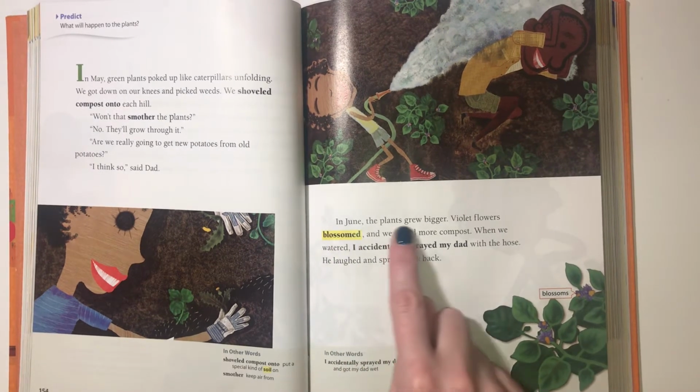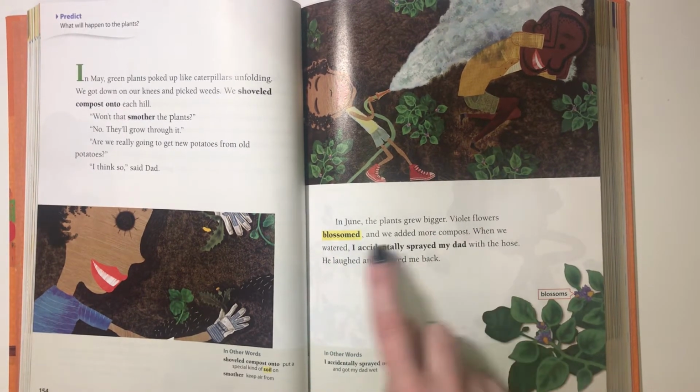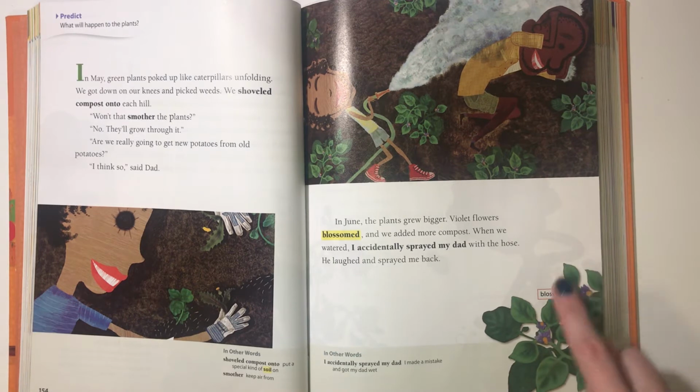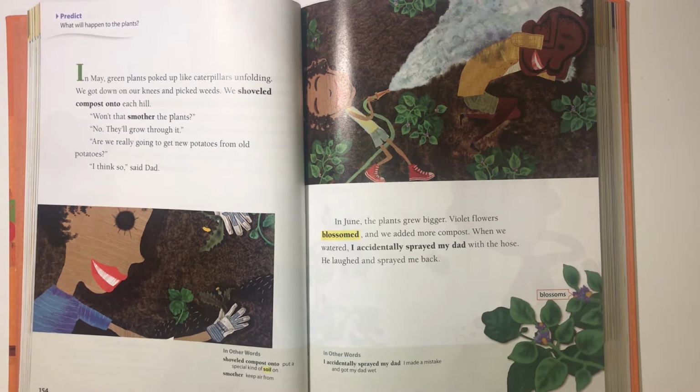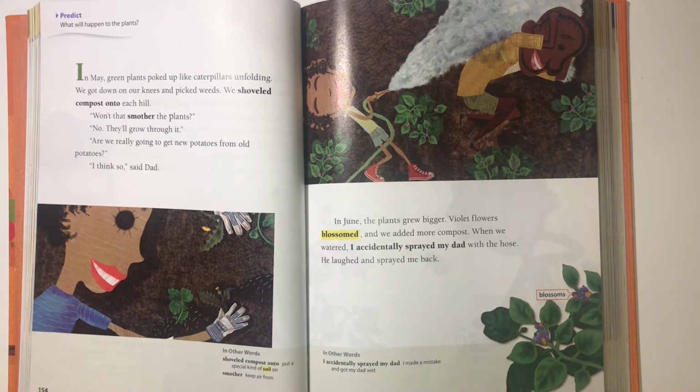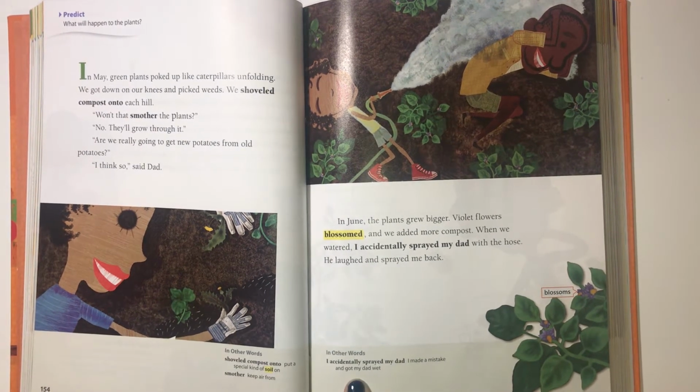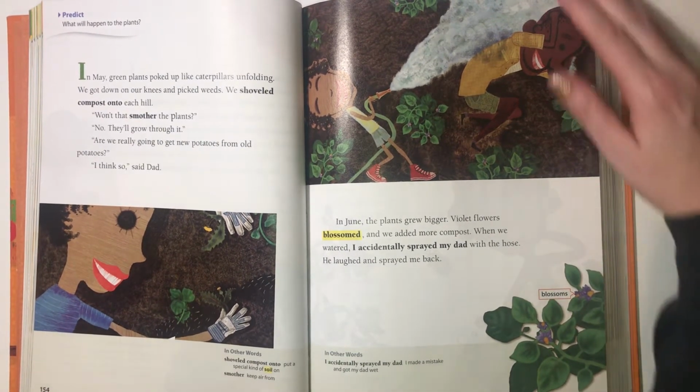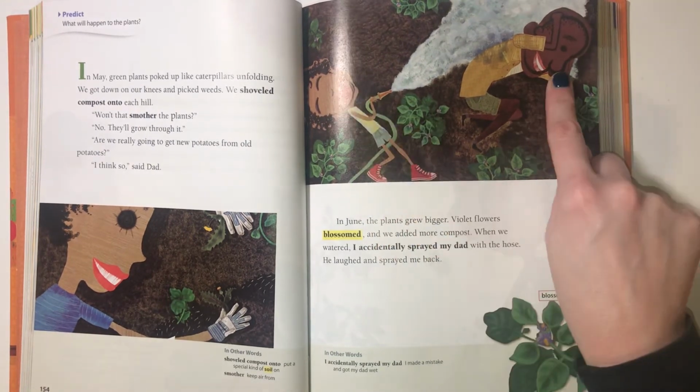In June, the plants grew bigger. Violet flowers blossomed. Here you can see the blossoms. And we added more compost. When we watered, I accidentally sprayed my dad with the hose. Made a mistake, right? And got our dad wet. He laughed and sprayed me back. Look how much fun they're having.